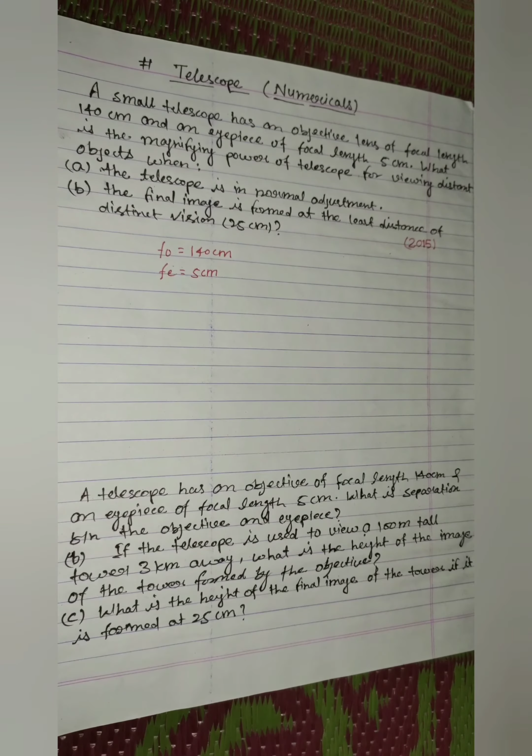Dear learners, once again I am here with you all with another interesting video where we will solve some numerical problems on the topic telescope. So without any delay, let's take the very first numerical on the topic telescope.